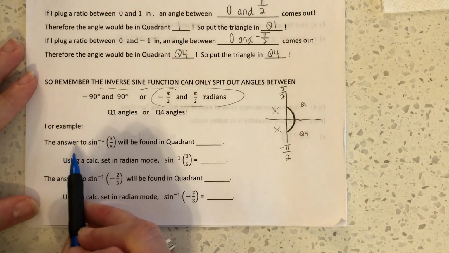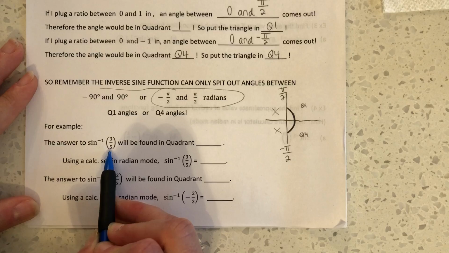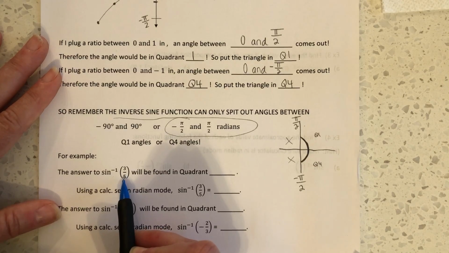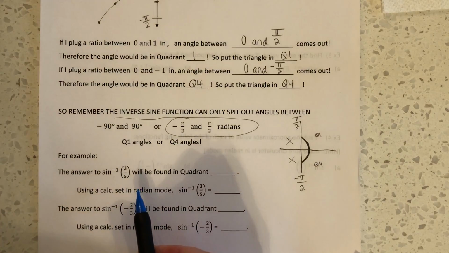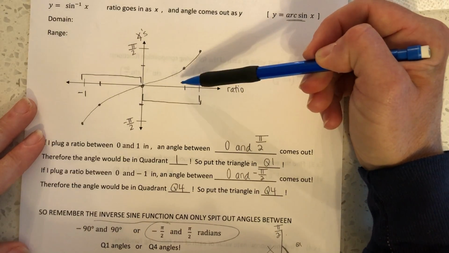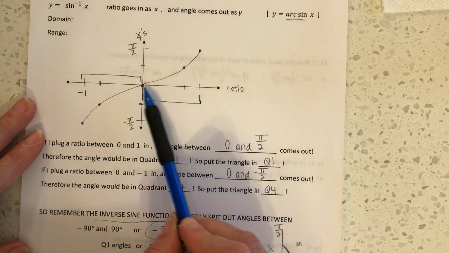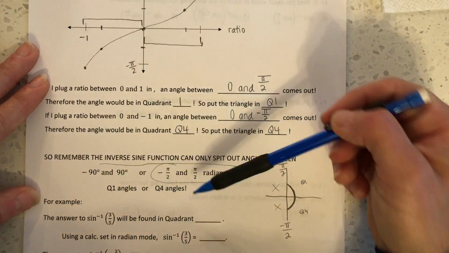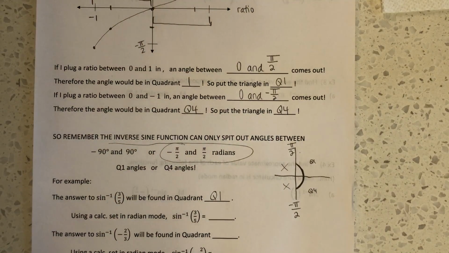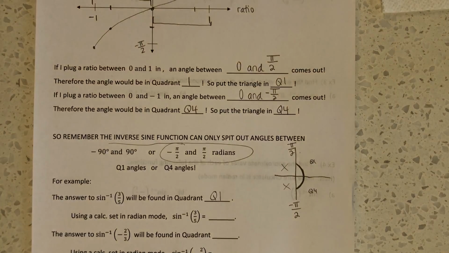So therefore, if you take the inverse sine of 3/5, 3/5 is a positive ratio between 0 and 1. If I take the inverse sine of positive 3/5, I know that the answer will be found as some angle between 0 and pi over 2. If I take the inverse sine of some positive ratio between 0 and 1, that's what 3/5 is, it's going to spit out some angle between 0 and pi over 2, which will be an angle found in quadrant 1.